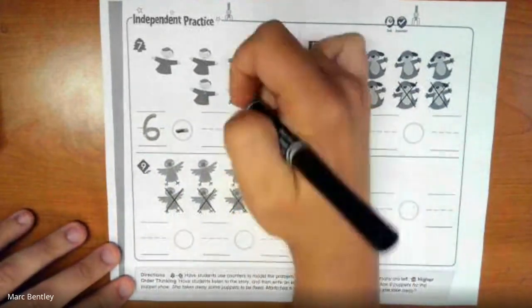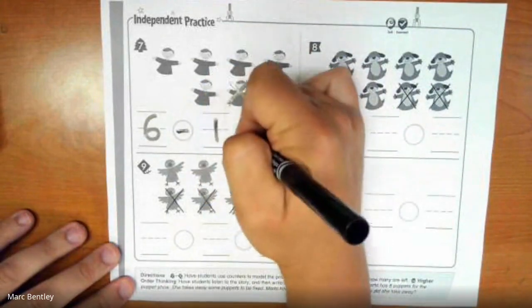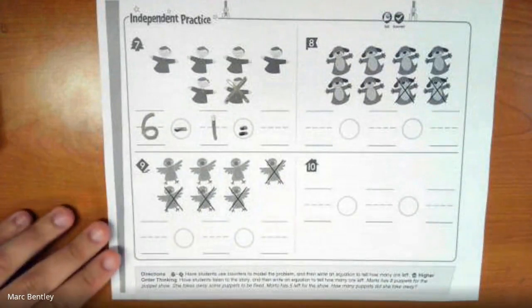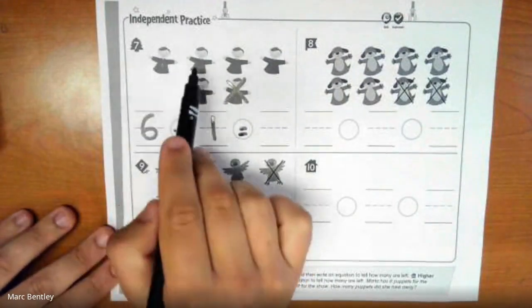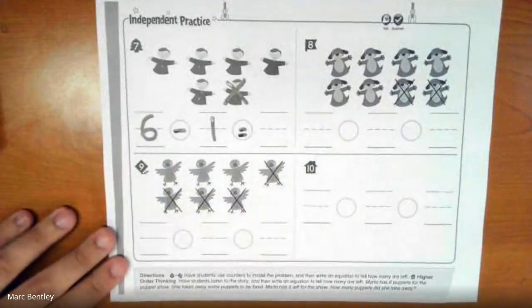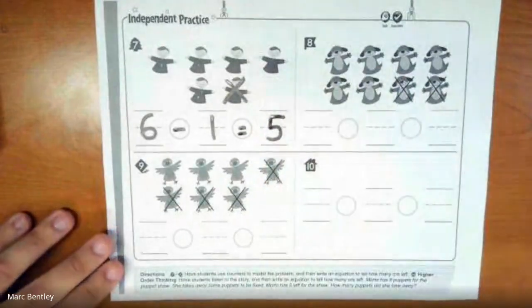And this time, we are just subtracting 1. So 6 minus 1 equals however many I have left. And if I count them, I can see that I have 1, 2, 3, 4, 5 left. So 6 minus 1 is 5.